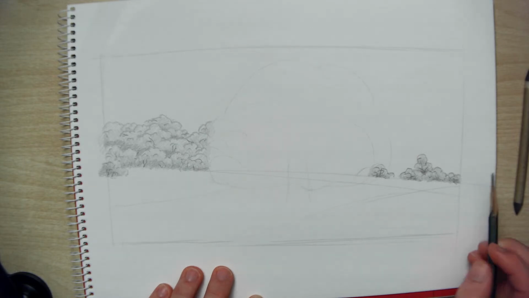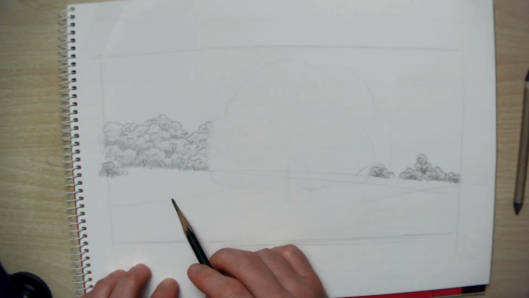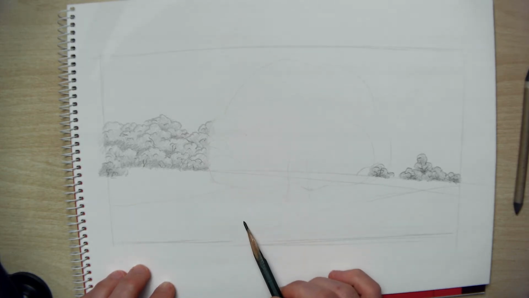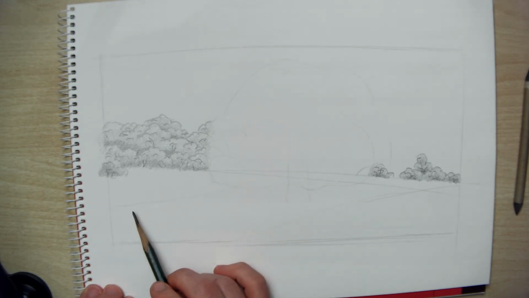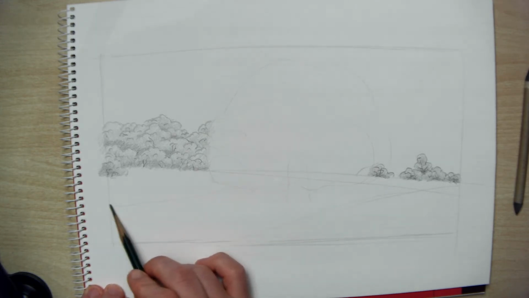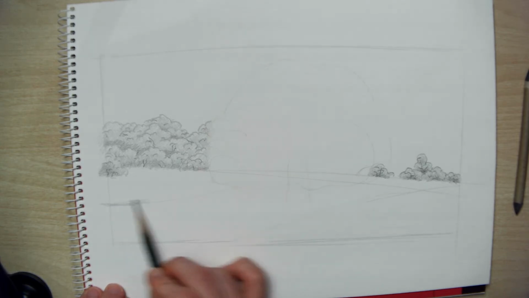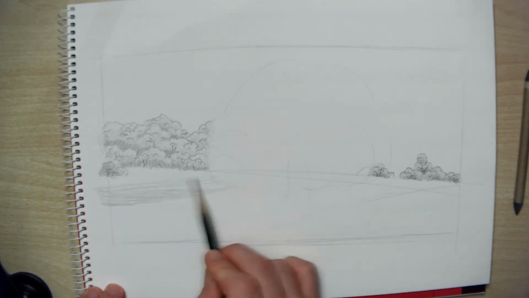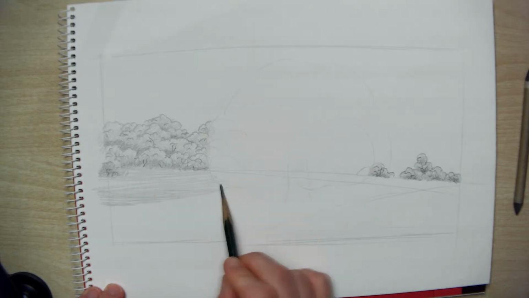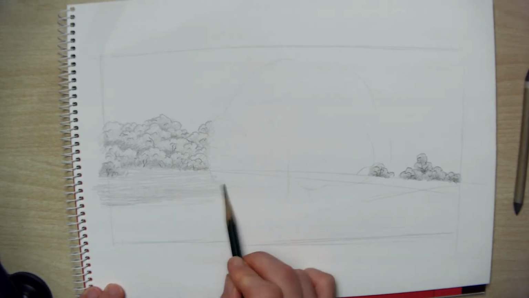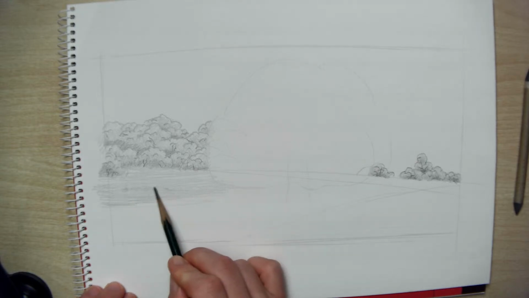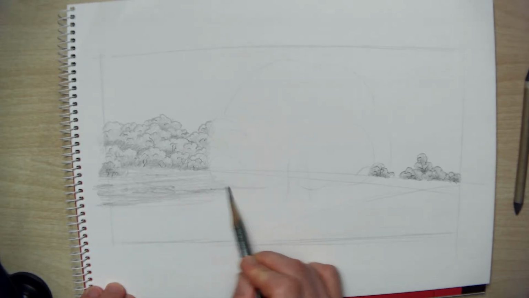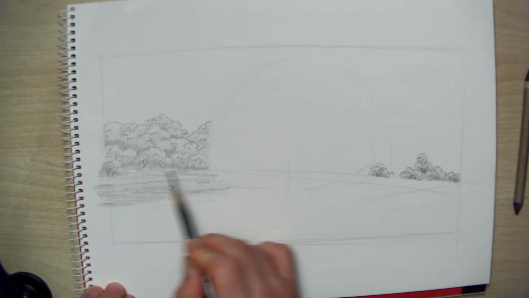Now I want this part of the ground to be different from this one, but I'm not sure how I'm going to do it, and I'm not sure if it's going to stick out or look separate enough from those trees and bushes back here in the background. So I'll just try something right here. Maybe go in like this, put in some detail, just a couple of lines in there.